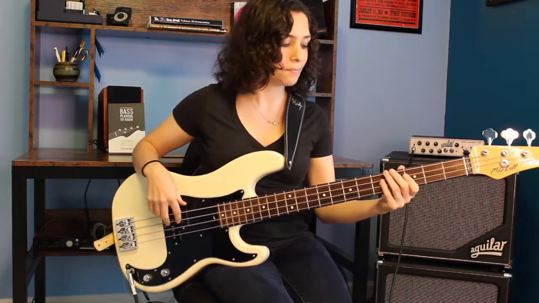So here we go. I'll play this 1-6-2-5 in the key of C with a half step below approach note.